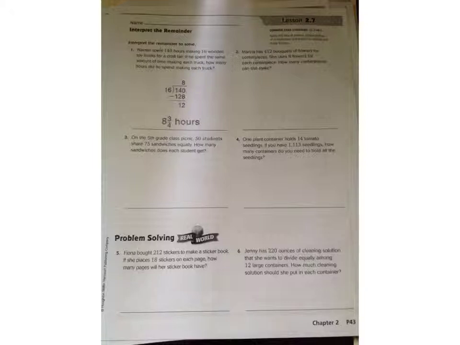Number 5 is how many pages will her sticker book have? Well, remember, all of them have to fit on the pages. If there is any leftover, you have to have a next page for it. Okay, let's look at the second page.